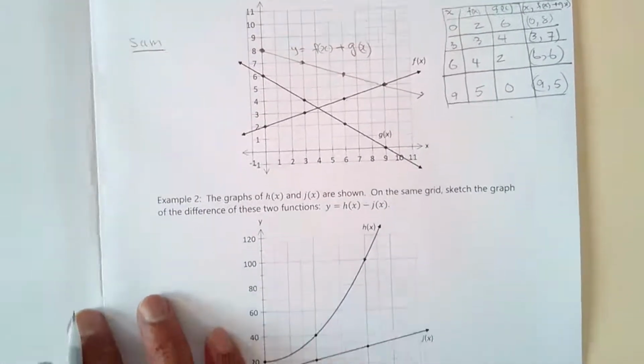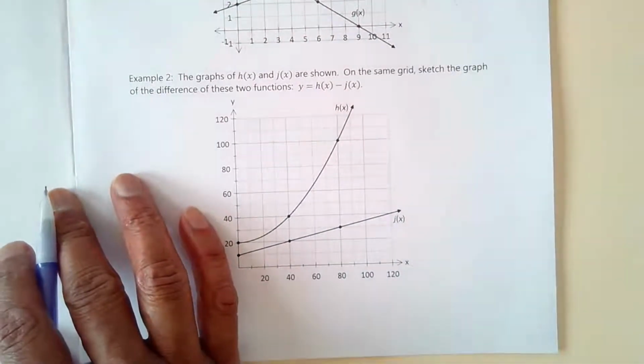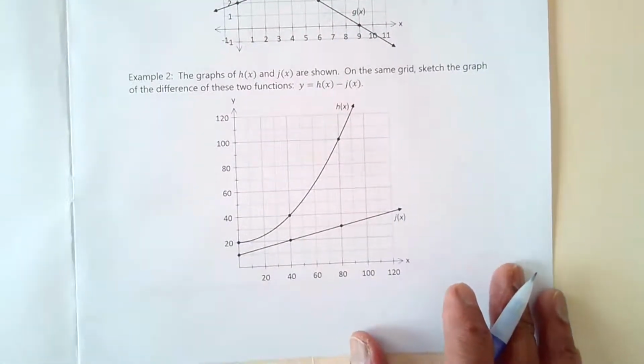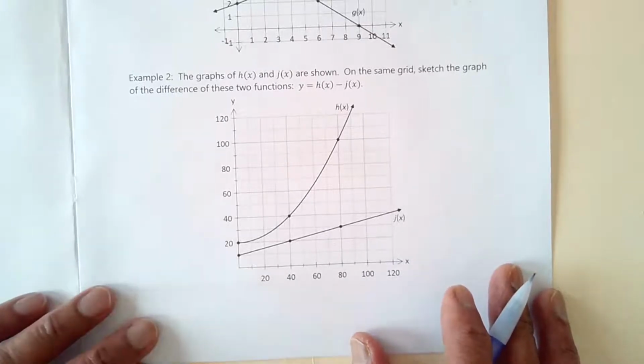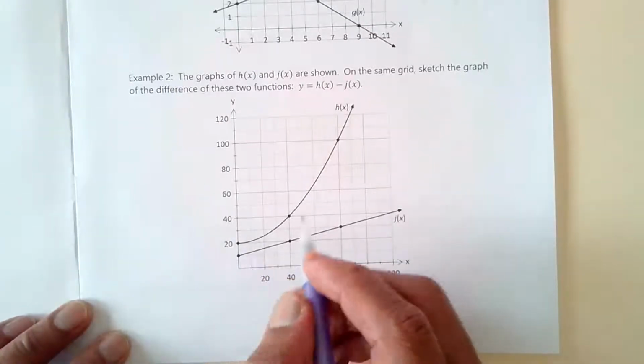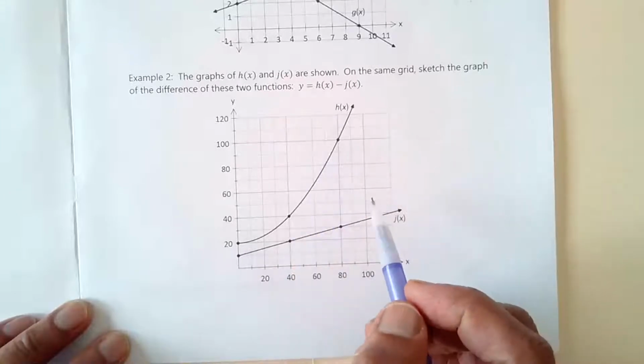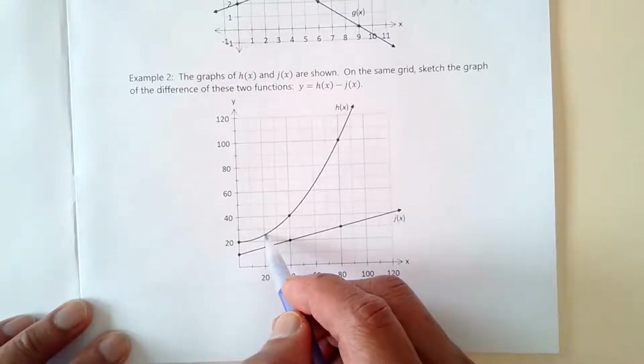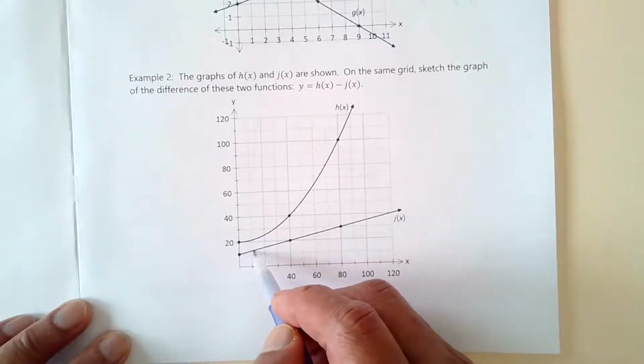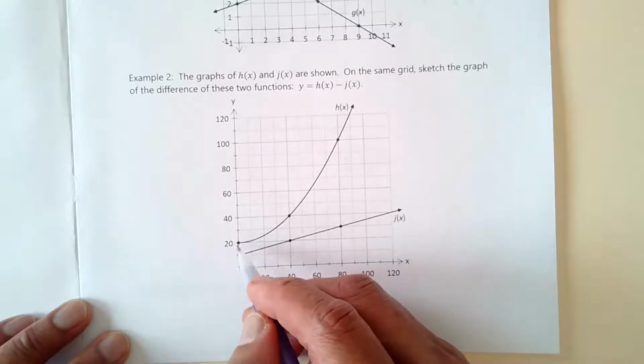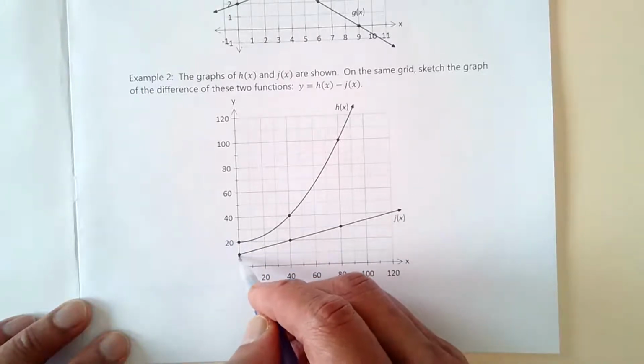On to the next question, example 2. Here we're subtracting g of x from h of x. So it'll be 20 minus 10, which gives us 10.